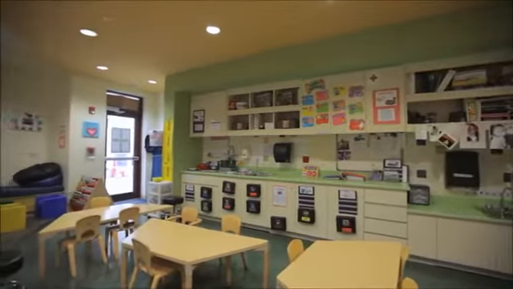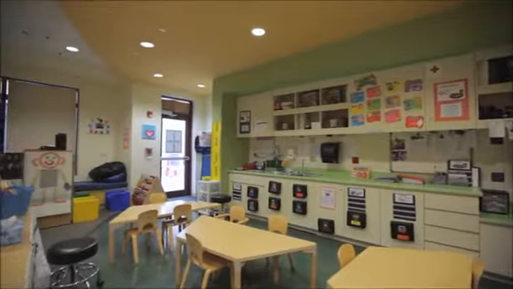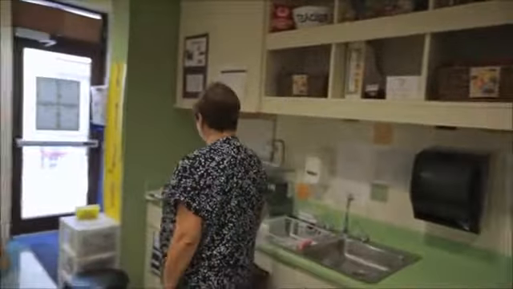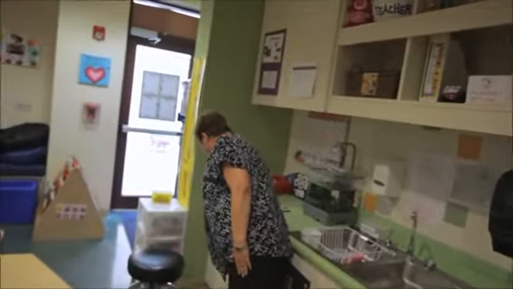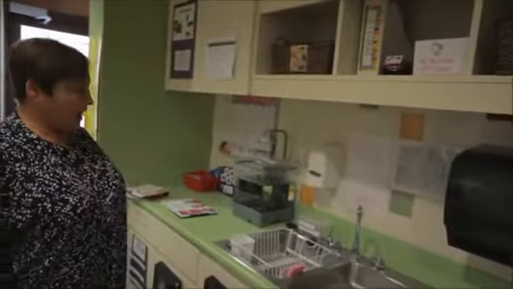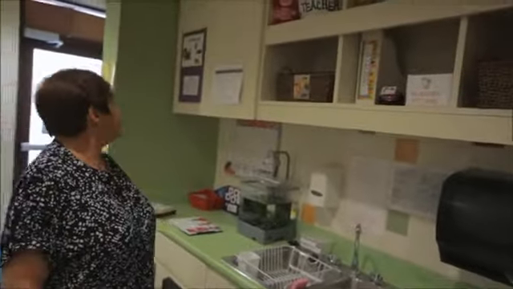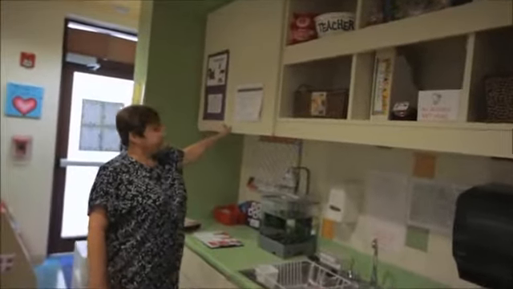It's also used for snack and for lunch. And it's also used during center rotations for language activities and art and sensory. So the signs that describe those activities are all placed here.